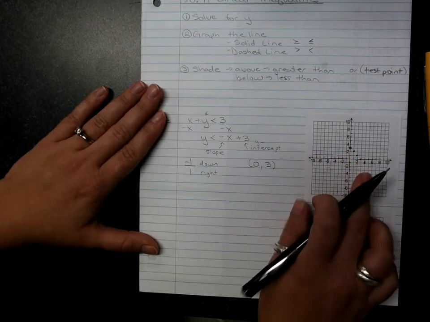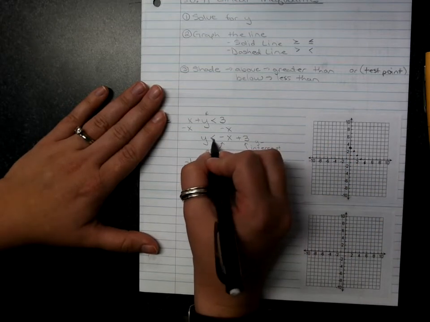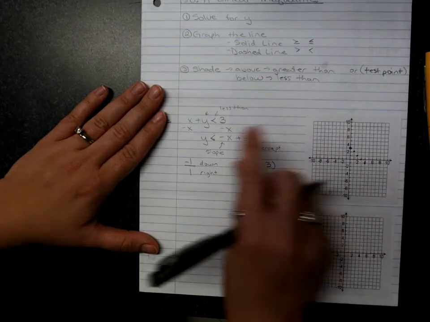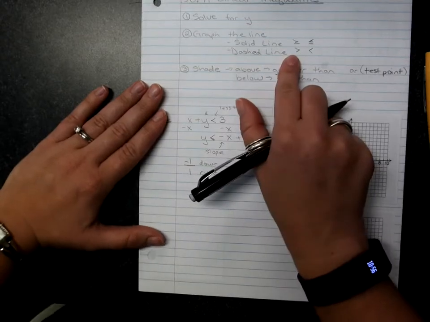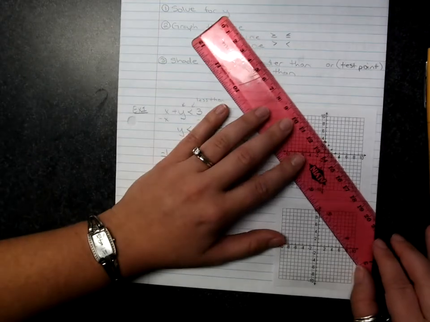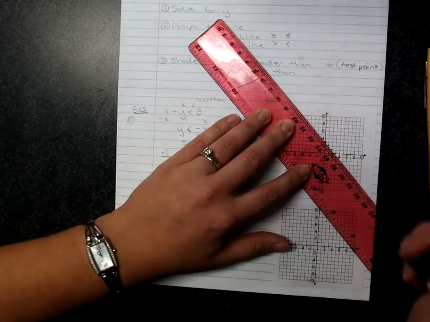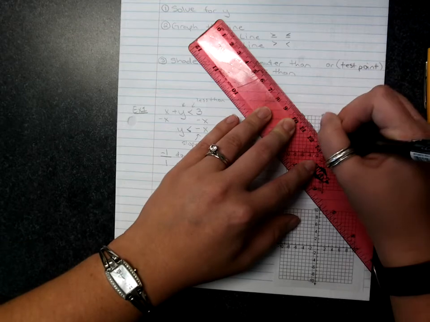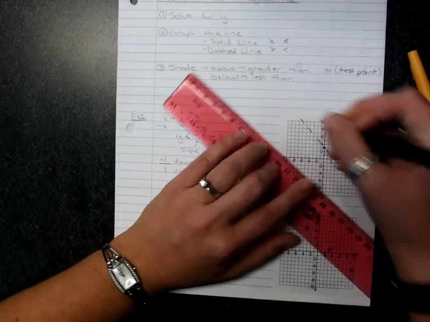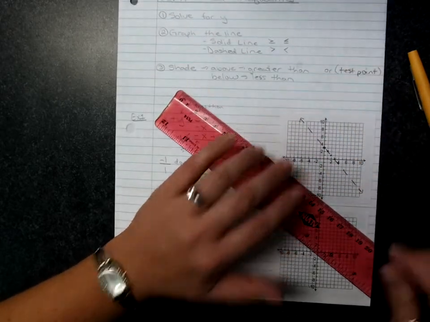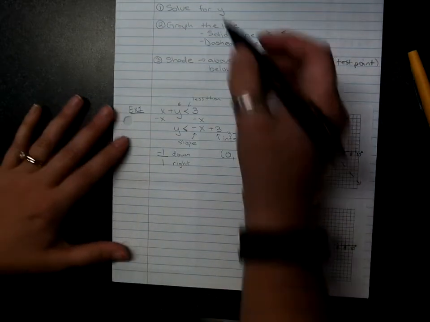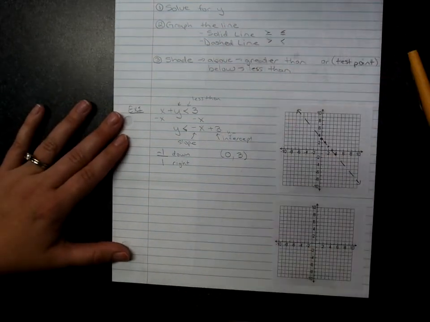After I have a few good points, I'm going to look at my sign. This sign says less than. No line underneath, so we're going to make a dashed line when we go to connect the dots. So you line your ruler up, and instead of making this solid line, we make kind of a broken dashed line along those points. It still has an arrow at the top and an arrow at the bottom because it does continue on forever, but it's a dashed line. So we've solved for y, we've graphed the line, now we need to shade.